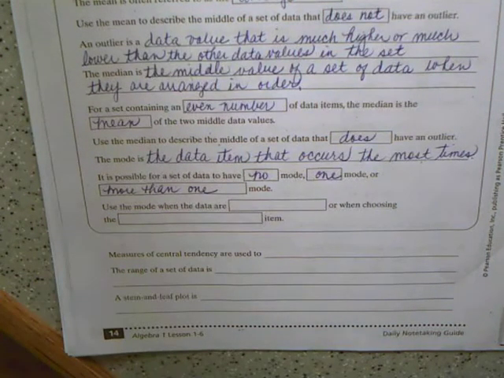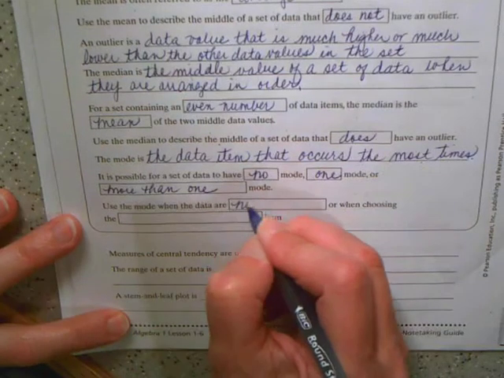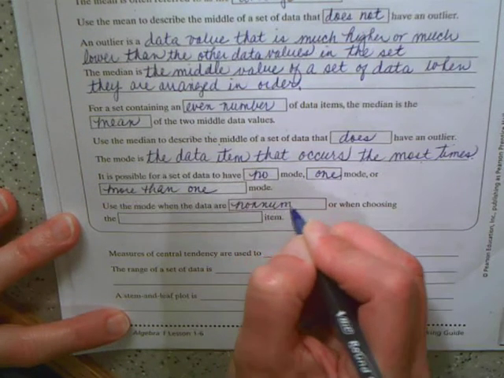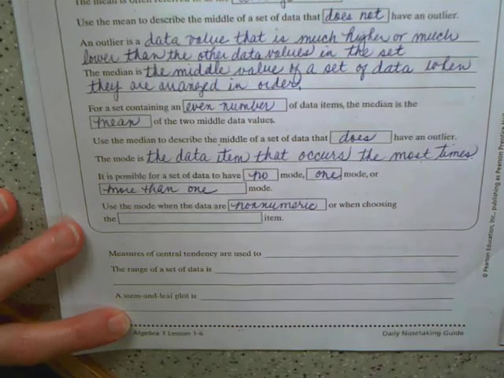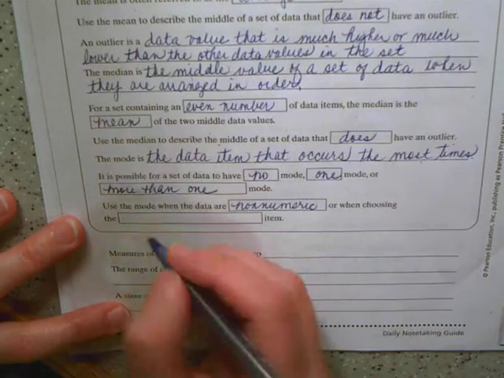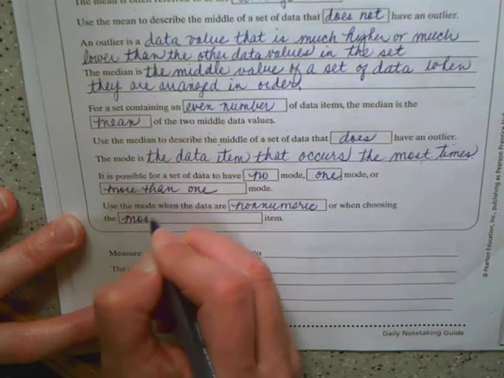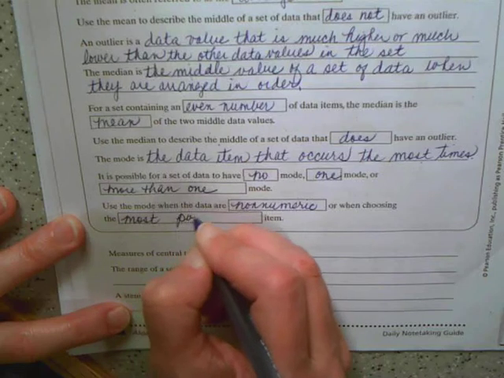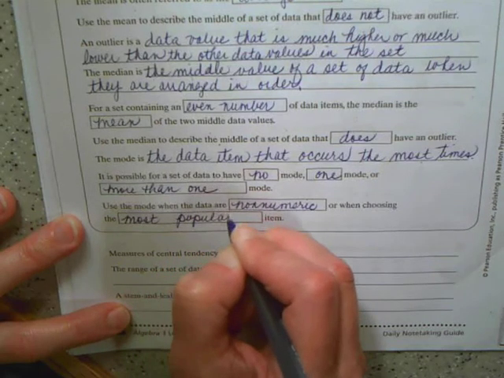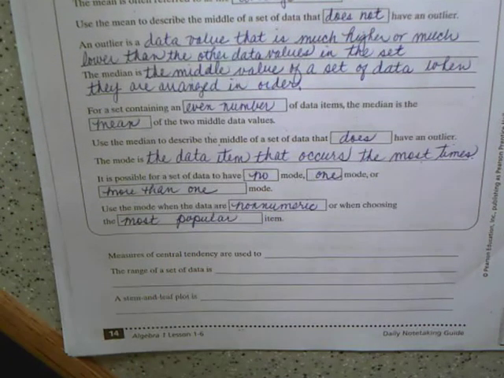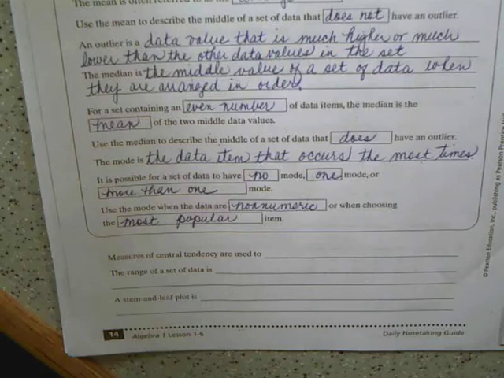Okay. Use the mode when the data are non-numeric or when choosing the most popular item. Okay, so those are that.